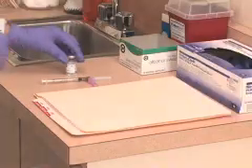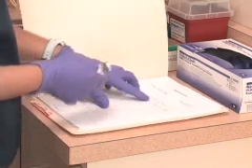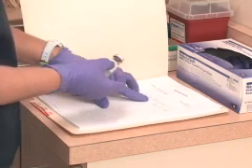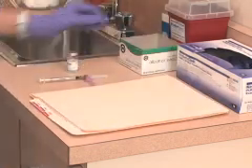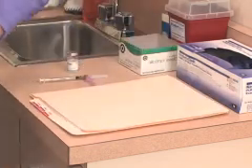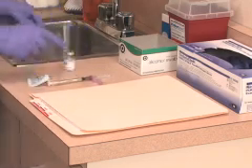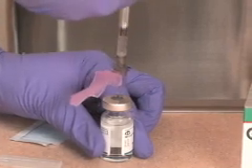Check the medication a third time against the physician's order. Remember, the first 2 checks would have been made when you retrieve the medication from storage. Cleanse the top of the medication vial with an alcohol wipe and allow it to air dry. Following standard procedures, draw up the correct dosage from the vial.